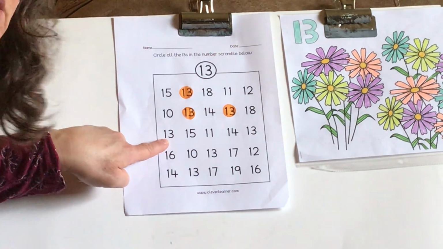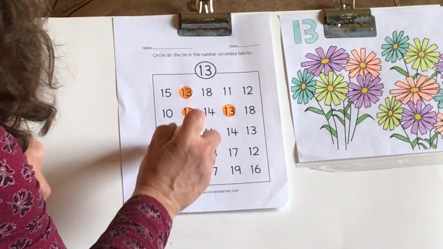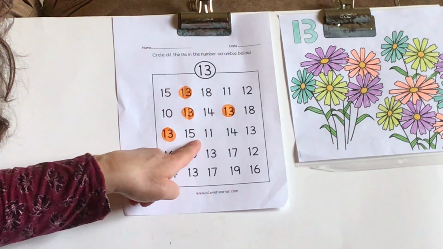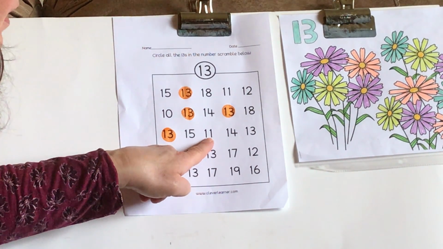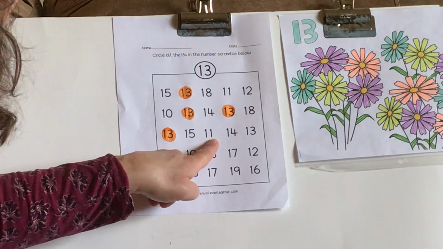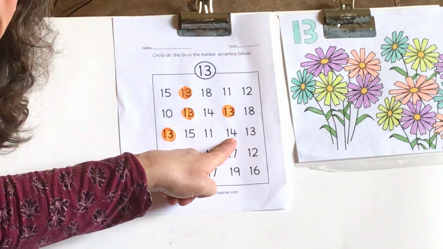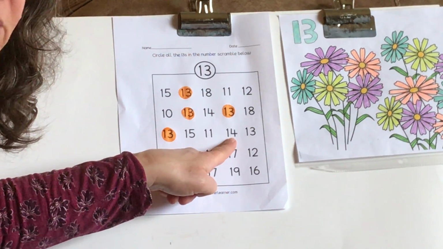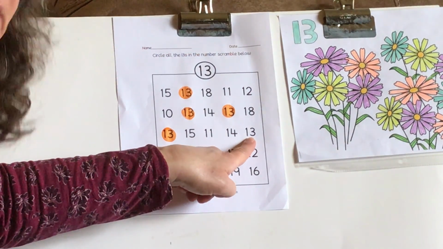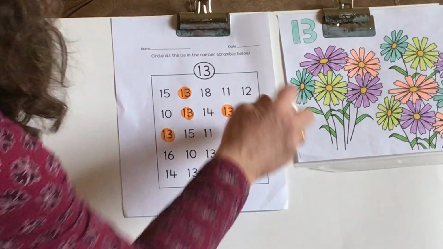What number is this? 13. Good. Okay. And is that a 13? No. What about this number? Is that a 13? No, that's number 11. Should we mark it? Not that one. How about this one? Is that a 13? No, that's 14. Do we want to mark that yet? What about this one? Is that a 13? Yes. So let's mark this one.